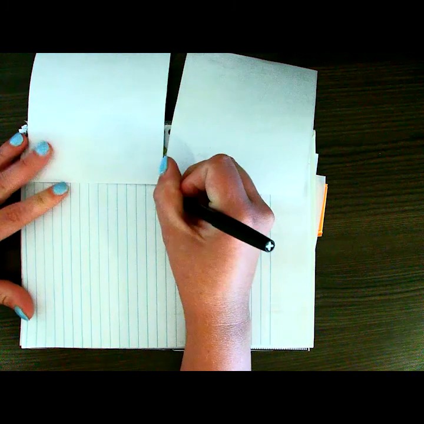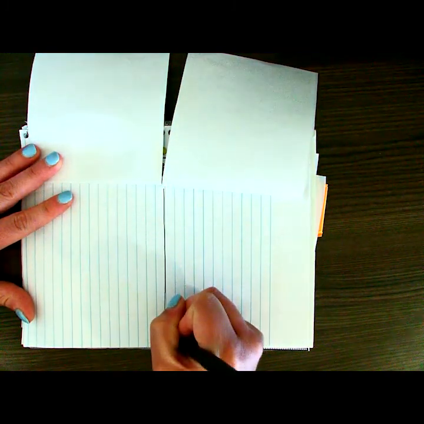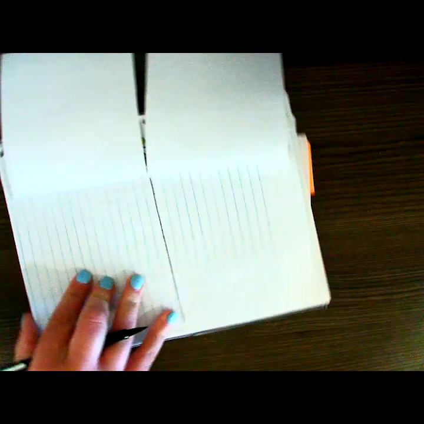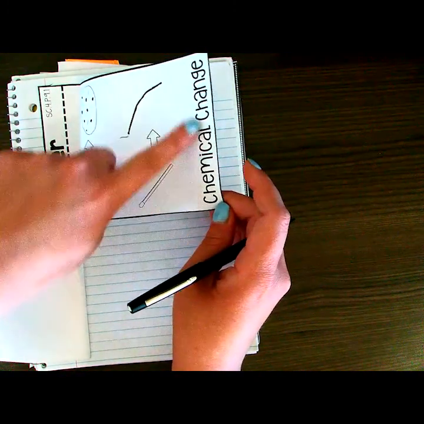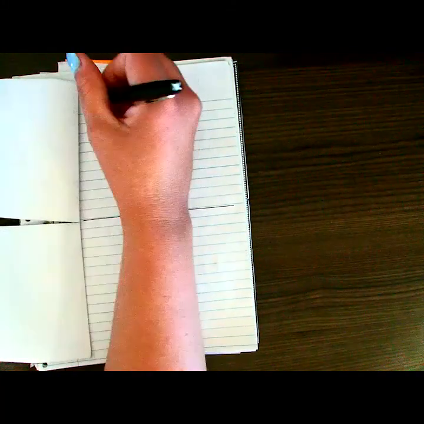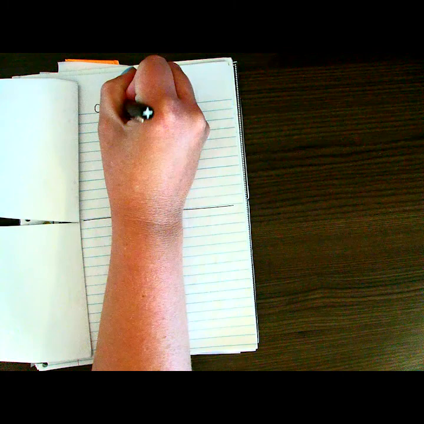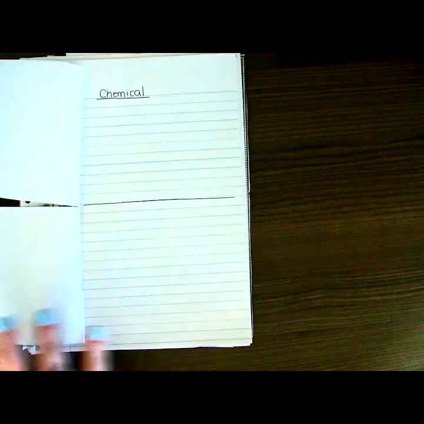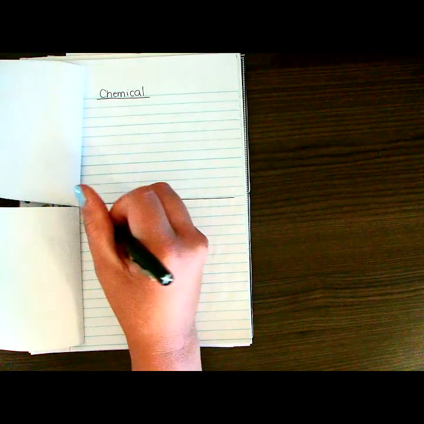So I'm just going to draw a line. I actually like writing on the lines better, so I'm going to turn my page back this way. The one on top here is chemical changes, so right here at the top, I'm going to write the word chemical. And then right below, you can see that this is your physical change, so I'm going to write the word physical.